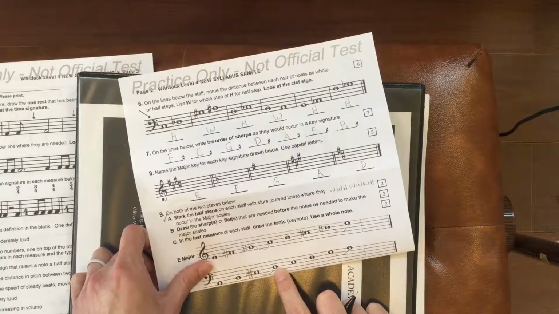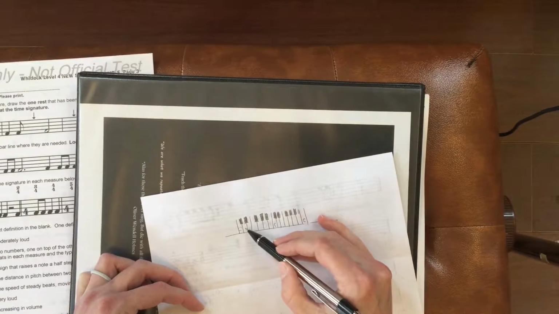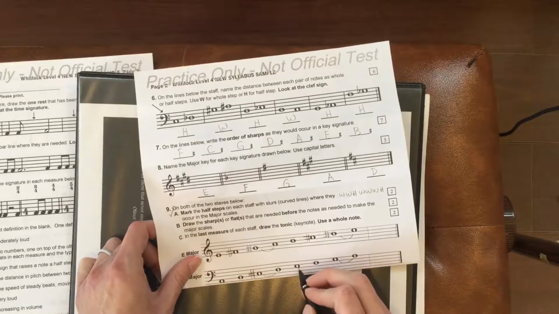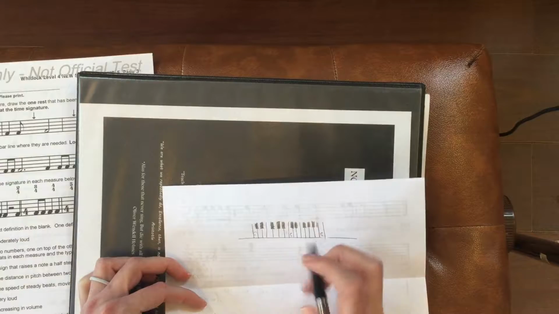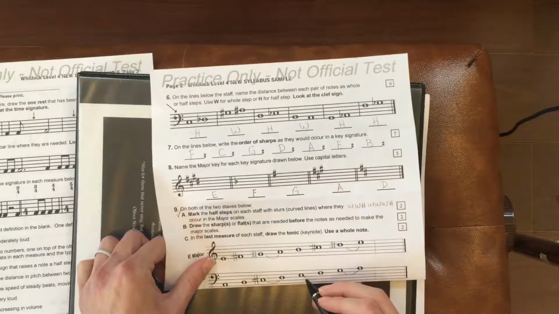C sharp to D is supposed to be a half step, and it is. So make no changes. D to E is supposed to be a whole step, and it is. So make no changes.